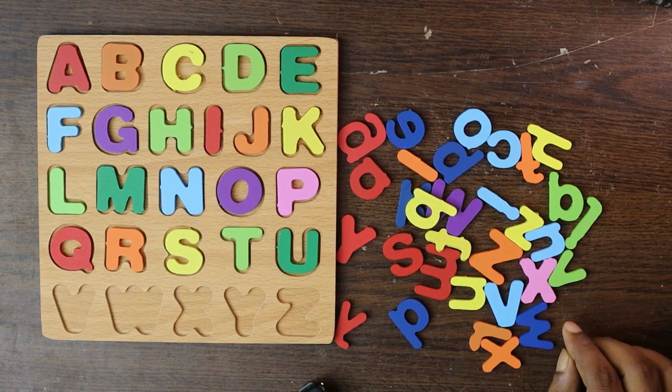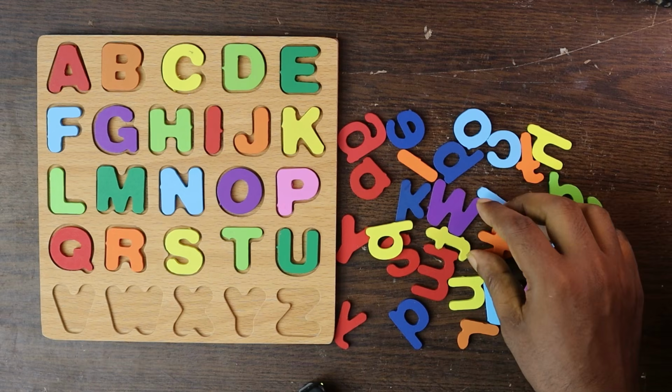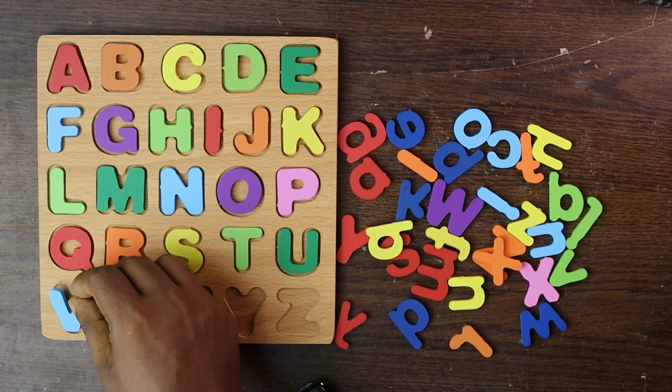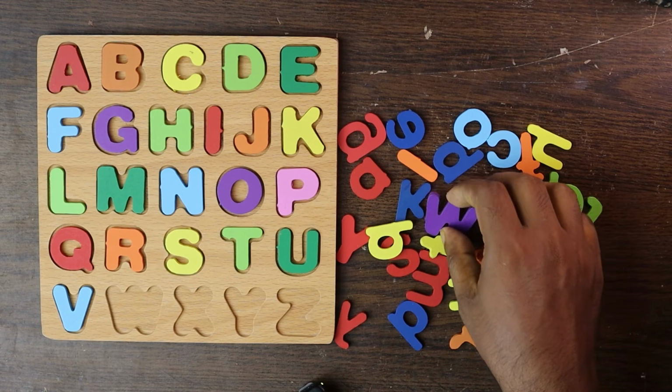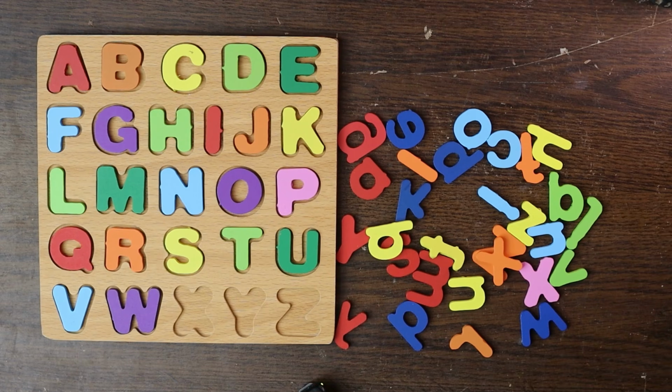U. U for umbrella. V. V for van. W. W for window.